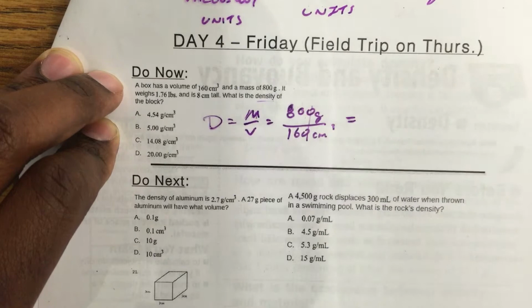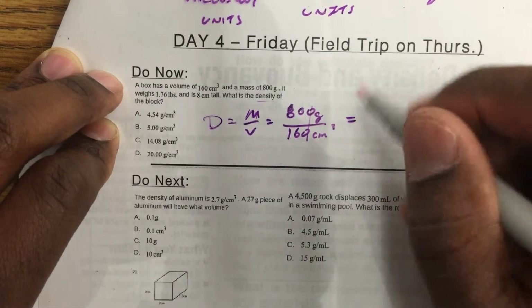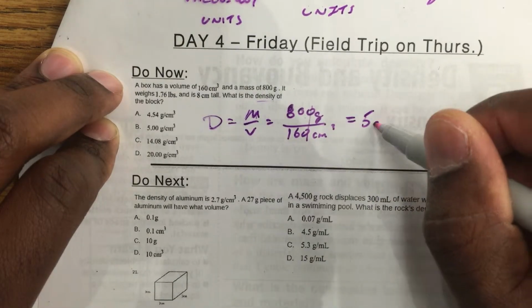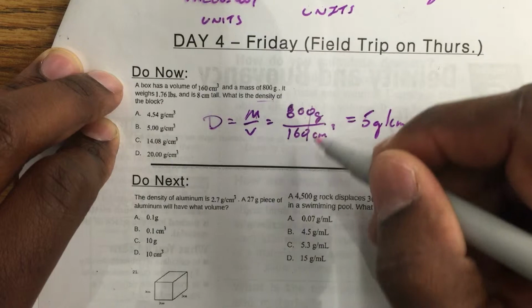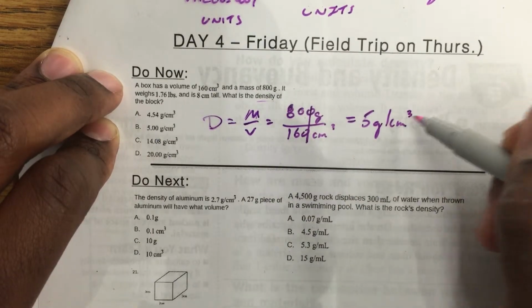Wait, okay, so you do, ooh, my bad. So you could just do 80 divided by 15 if you want. Wait, I'm tripping. Oh my goodness. Yeah, it's just 5. I'm tripping. Okay, 5 grams per centimeter. You could get rid of that, but either way, okay, it's 5 grams per centimeter cubed.